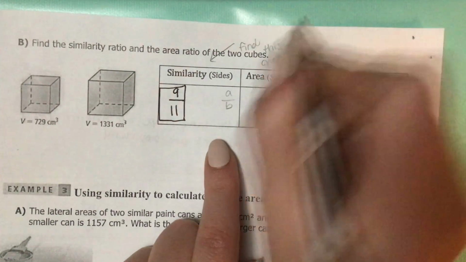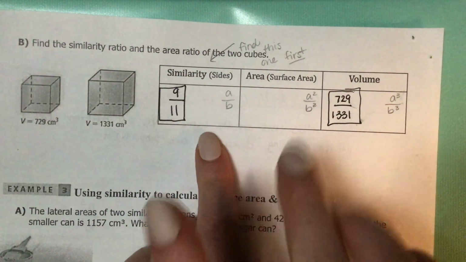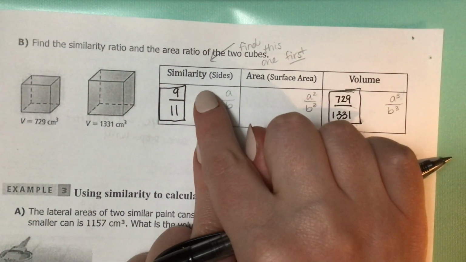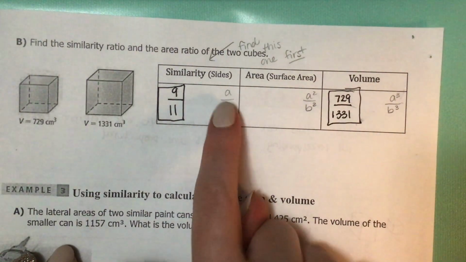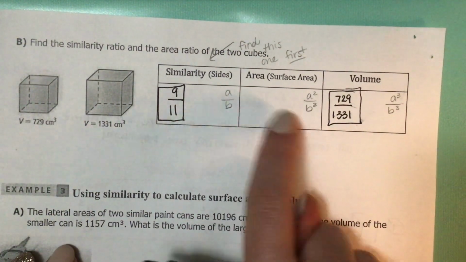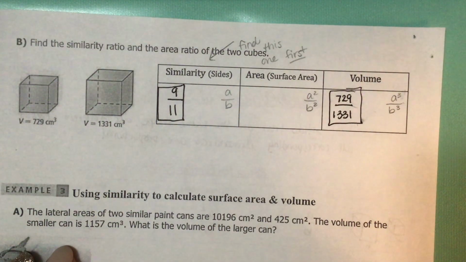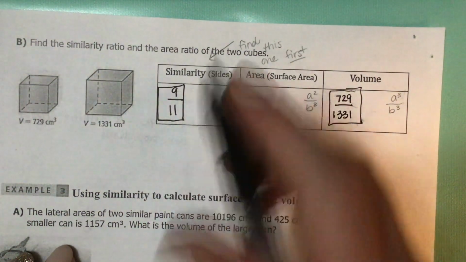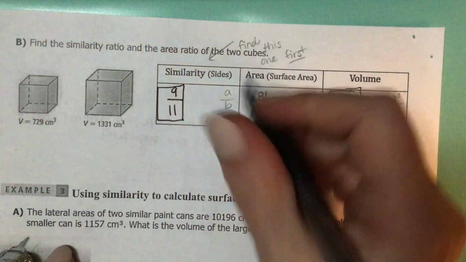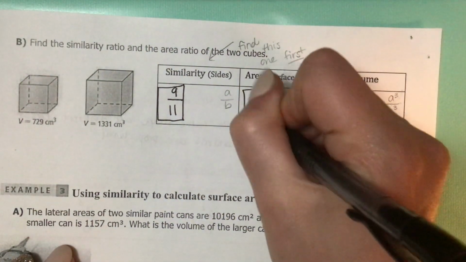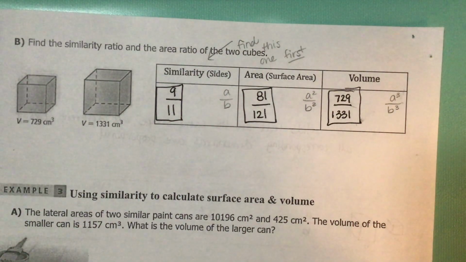Usually, because I'm sure there's an exception to every rule, but it's great to start with this because this is kind of like your foundational piece, okay? So now to get from a over b to a squared over b squared, all we have to do is take our numbers and square them. So we're going to take 9 squared, which is 81, and then 11 squared to get us 121. And then there is your ratio for your surface areas.